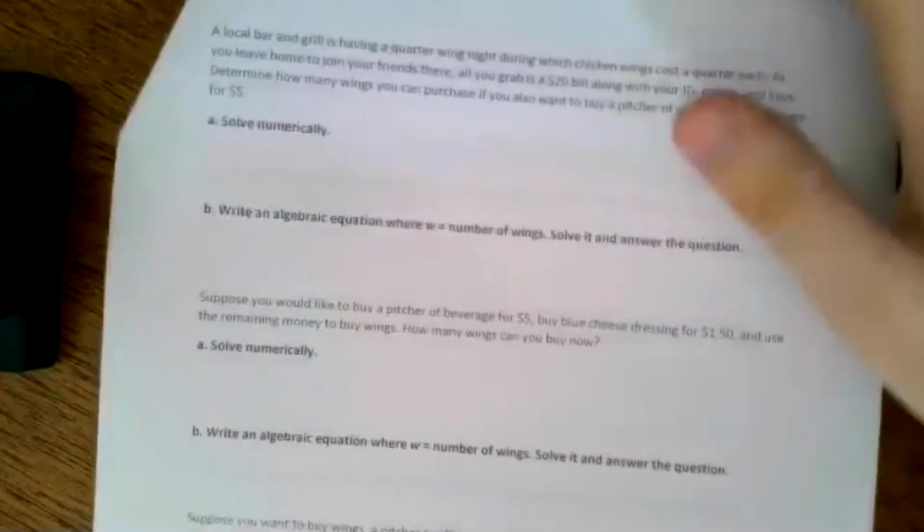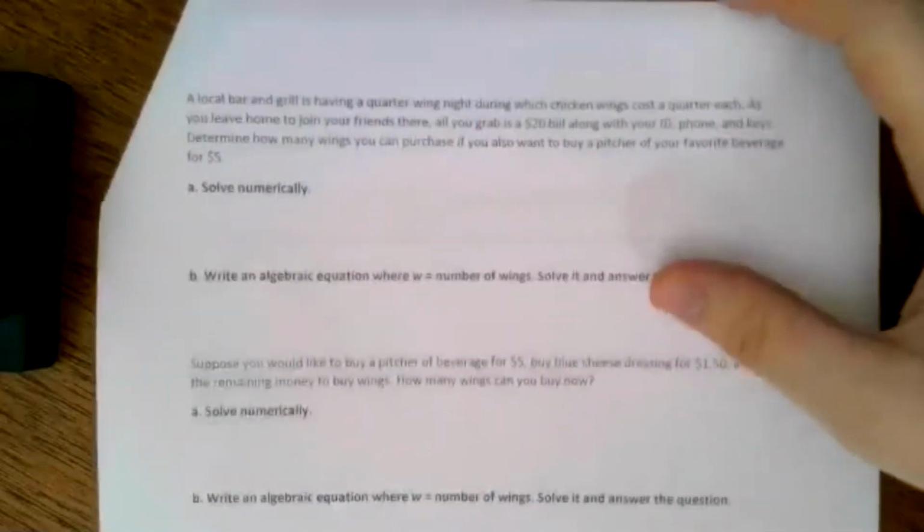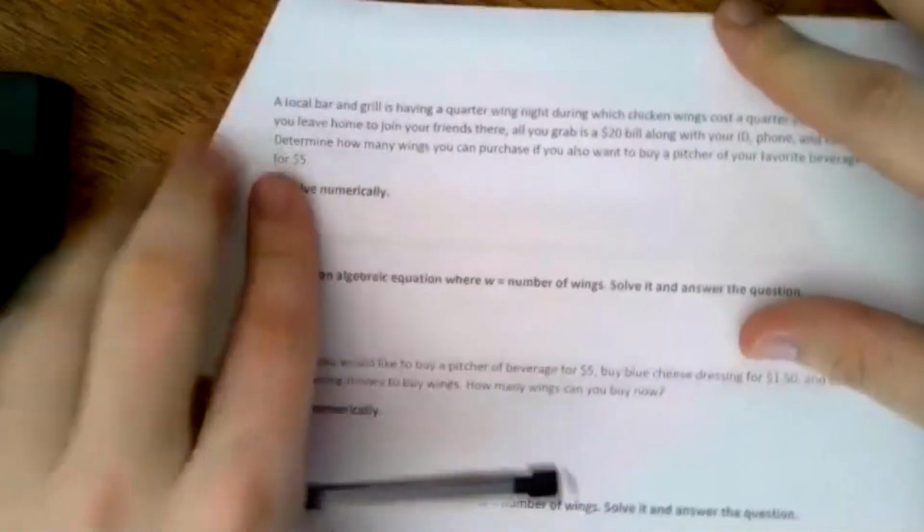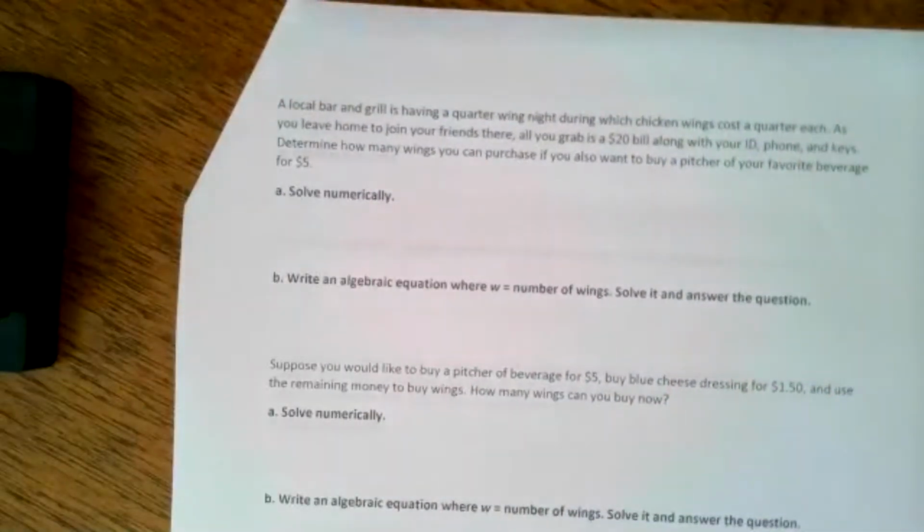Okay. So this is probably the longest problem that we'll ever have in this course. So we're just going to keep adding to it. This one says, a local bar and grill is having a quarter wing night during which chicken wings cost $1/4 each. So it says, as you leave your home to join your friends there, all you grab is a $20 bill along with your ID, phone, and keys.